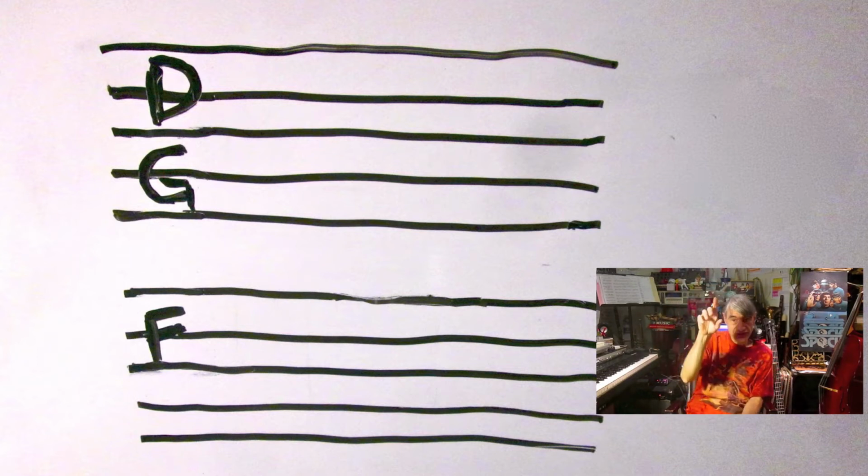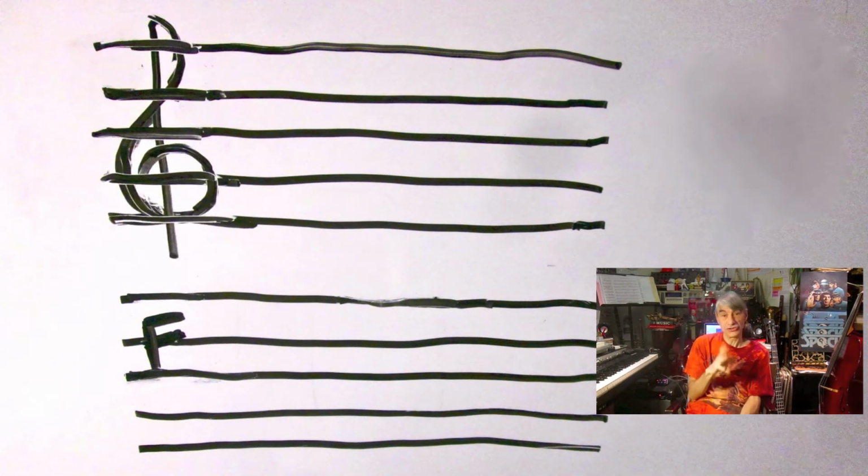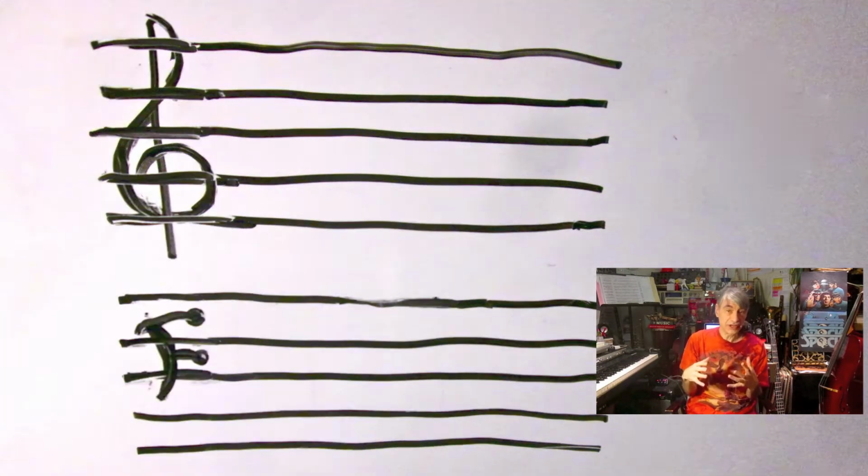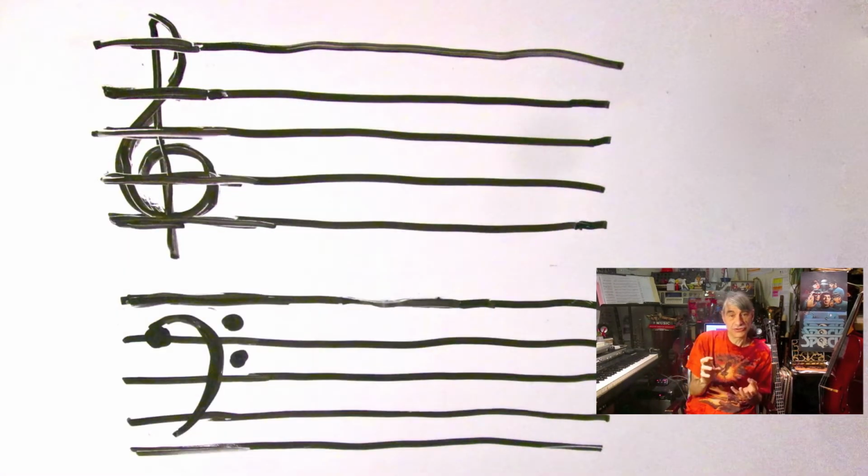And the letters D and G morphed into what we now use as the treble clef, or the G clef. And the bass clef came out of the letter F, and is really a stylized calligraphy version of the letter F. And so now if you attach those 2 with a line, we can use the treble clef and the bass clef together, and we call this the grand staff.